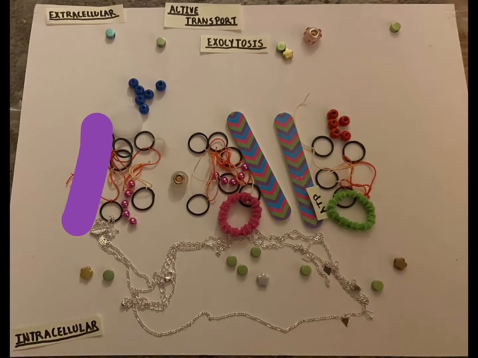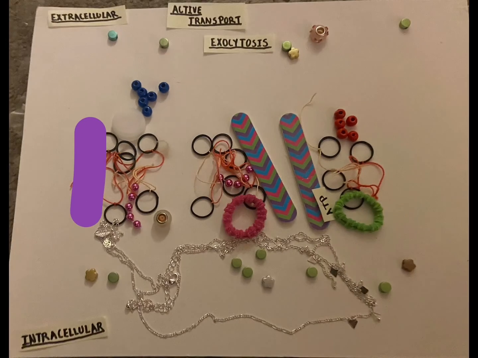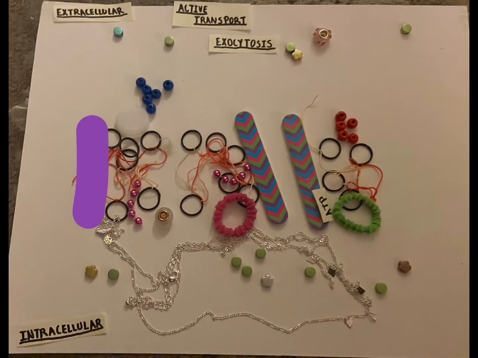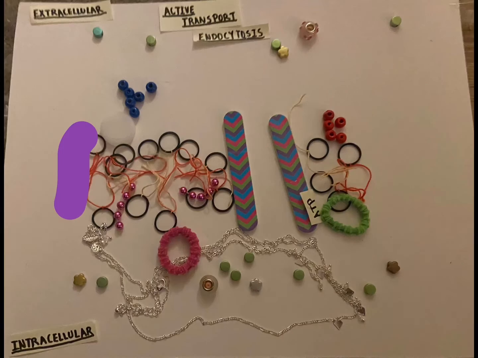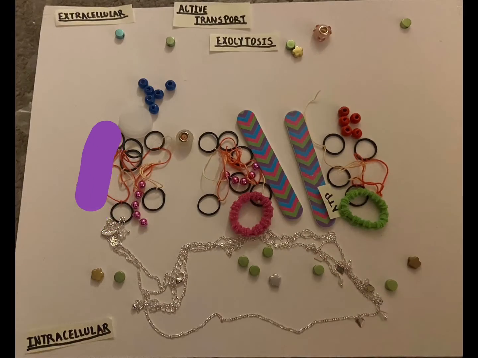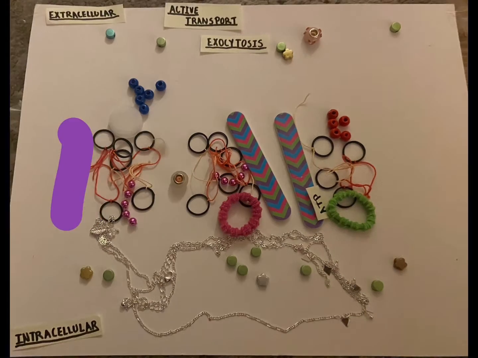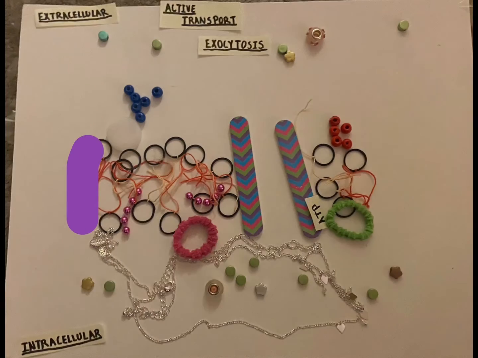In this last illustration, it demonstrates exocytosis, which is how these large molecules exit the cell. In my illustration, you can see the phospholipid bilayer part, and this is how these large molecules exit the cell. An example of this is when cells secrete proteins like enzymes.